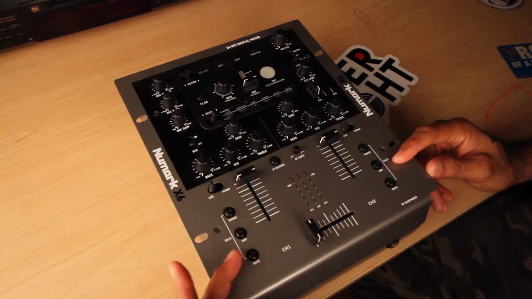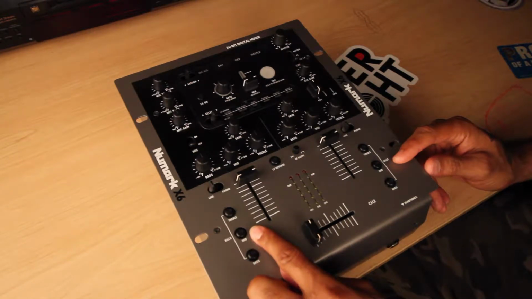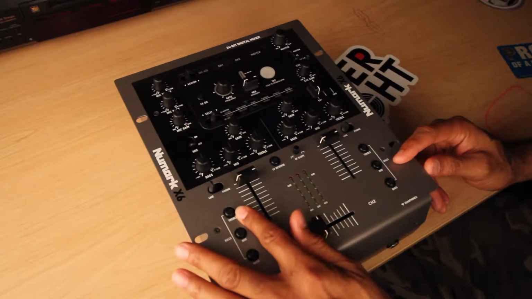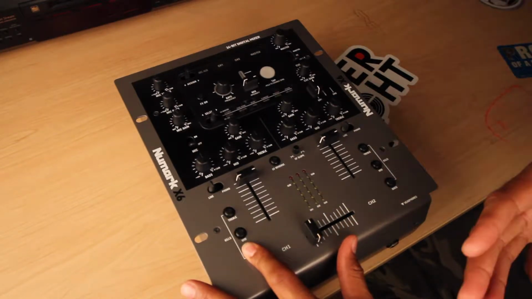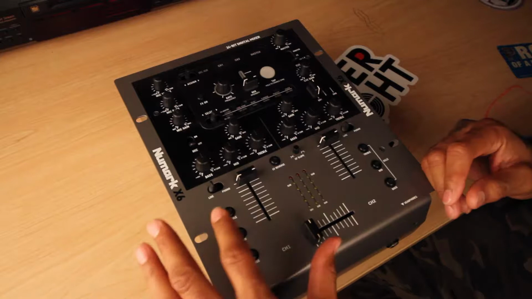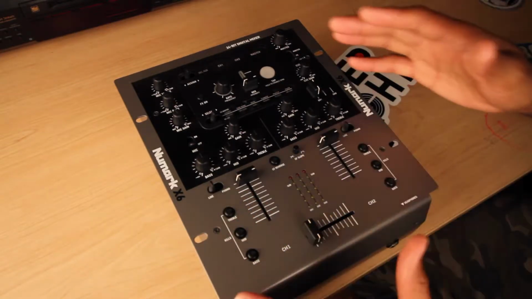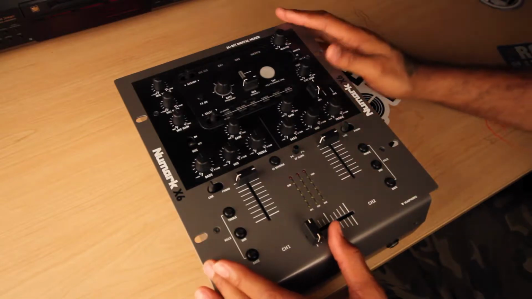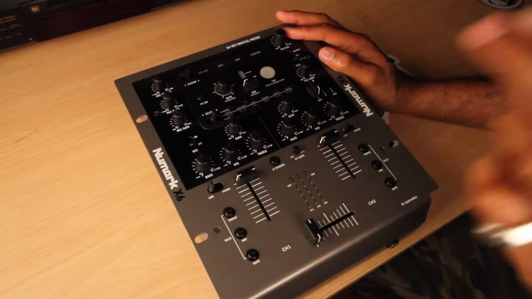Now, this mixer has some kill switches for bass, mid-level sound, and treble or your high sound. So if you hit that button, it's going to cancel out all the bass or low end. Same thing for the mid, same thing for the treble. Not all mixers have this. For this being a basic mixer, it has a couple extra features that most basic mixers don't have.